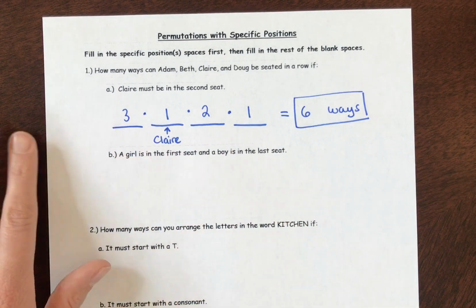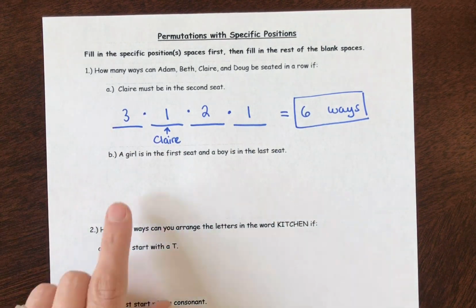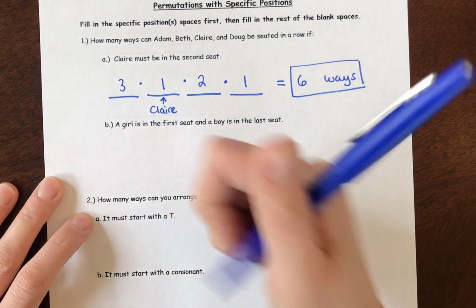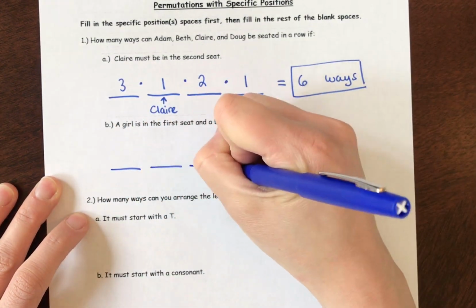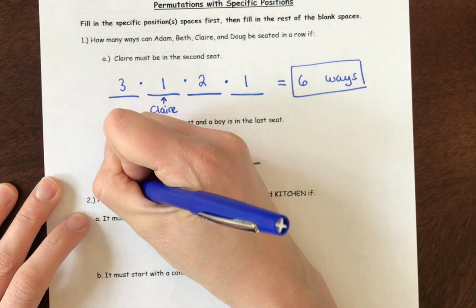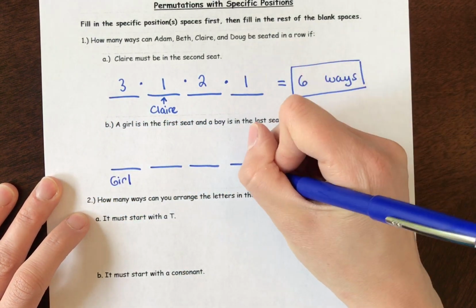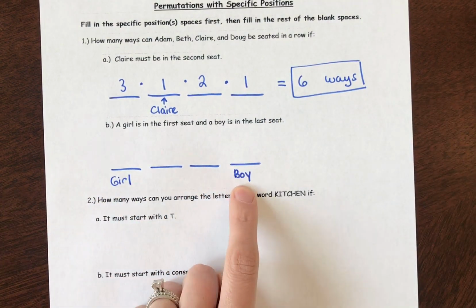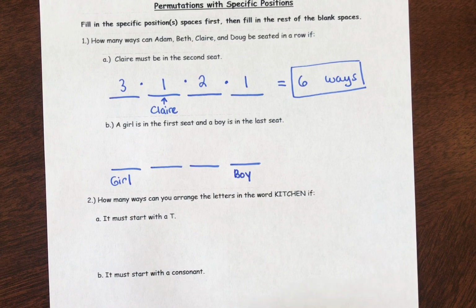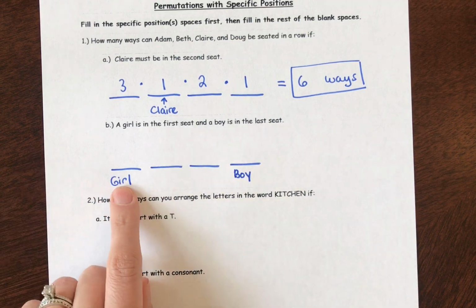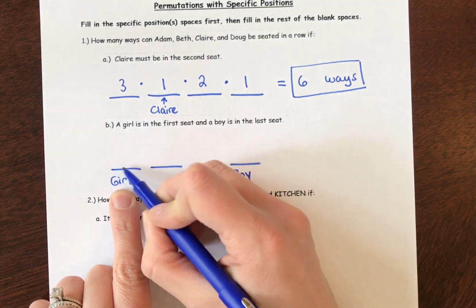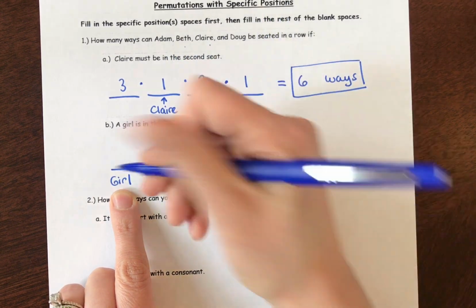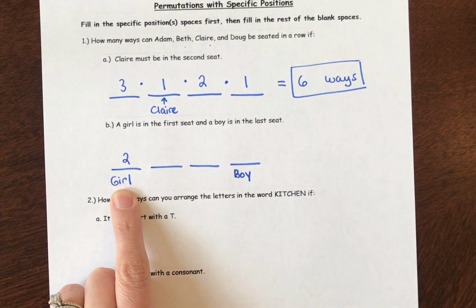Part B, we're going to start over. This time I want to arrange these 4 people, but I want a girl in the first seat and a boy in the last seat. So 1, 2, 3, 4. I want to put a girl first and a boy last. So what I'm going to do is fill in these specific positions first with the number of possibilities that could go in each spot. How many girls do I have to choose from to put in that first spot? Well, there's Beth and Claire. So there's 2 girls I could put in the first spot.